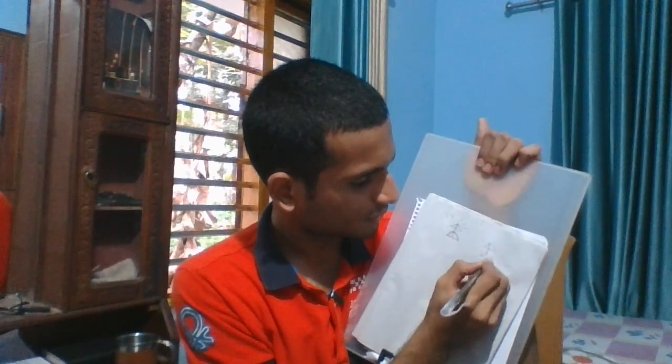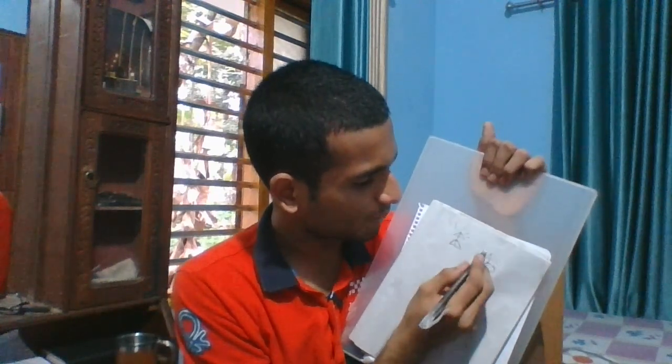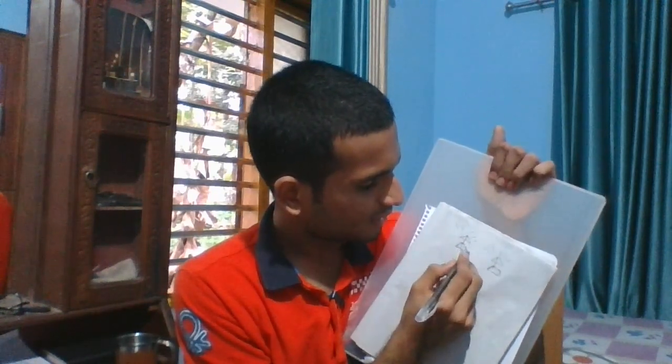It gives off light, right? And there's another lamp. Now this lamp is different from this lamp. There are two independent sources of light. Can they act as coherent sources? No, they cannot.